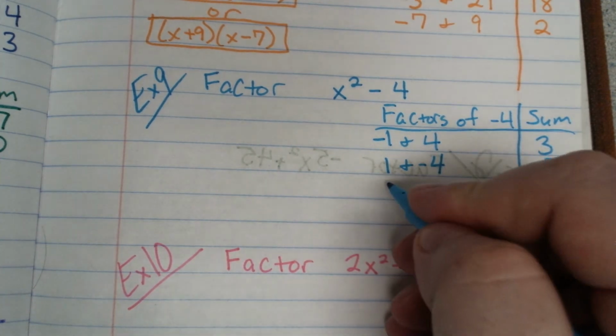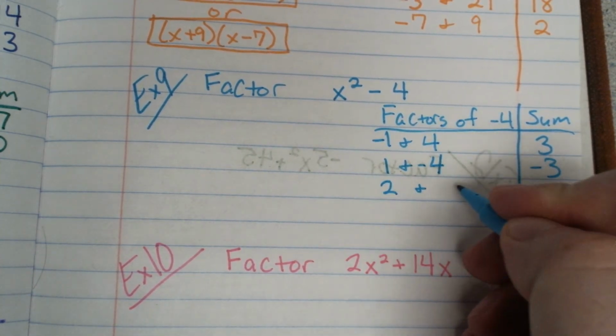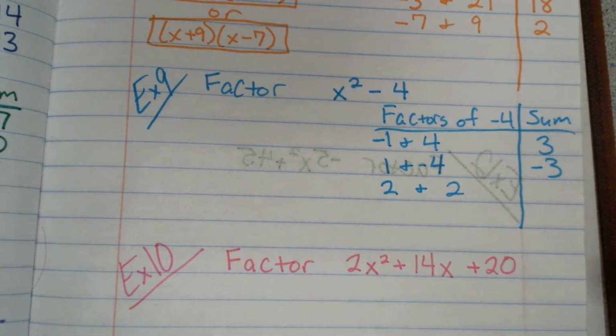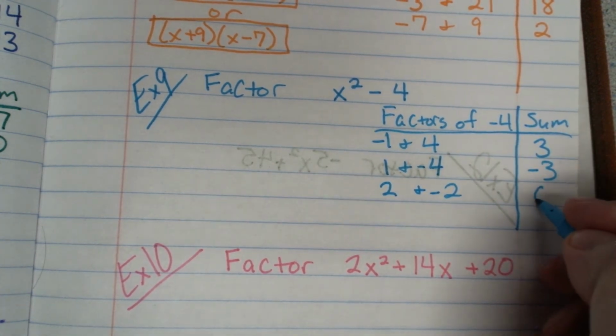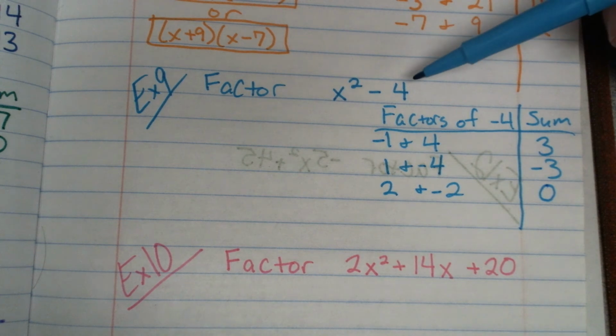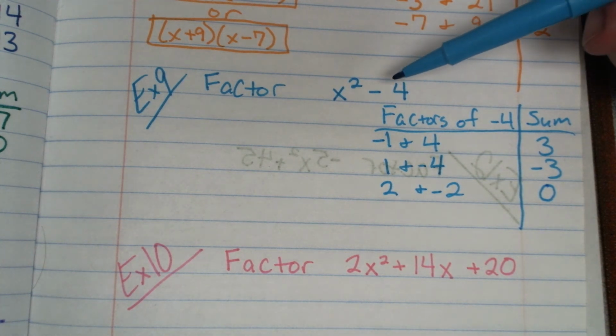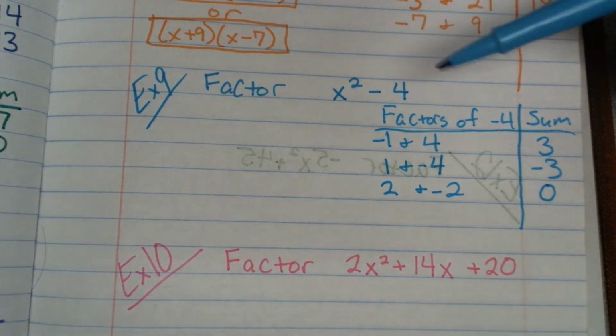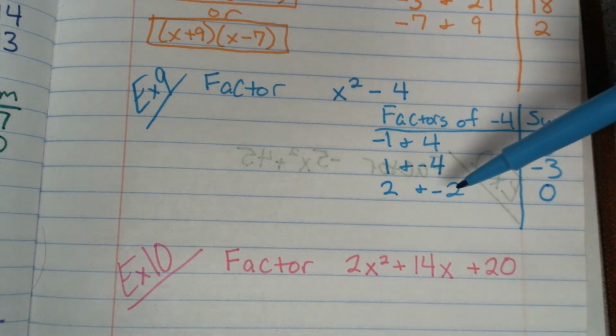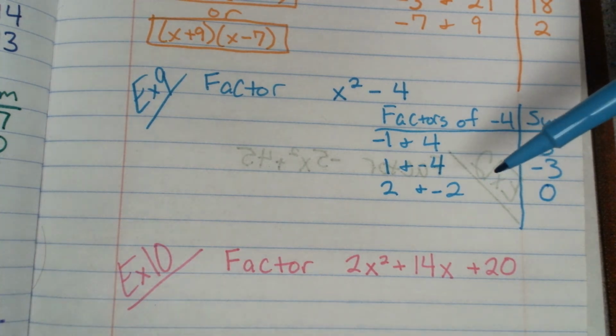So we're going to have to use the pair of 2 and 2. And since those are the same number, it doesn't matter which one I make negative. 2 and negative 2 will have a sum of 0. So really, any time that you have a middle term of 0x that you can't see there, that isn't represented, your two factors are going to be the same number, one positive and one negative, if it is factorable.